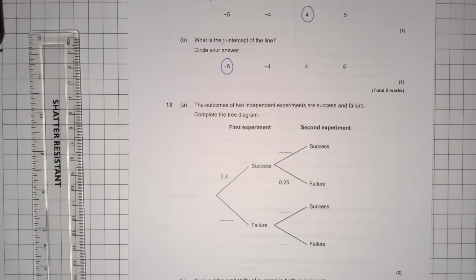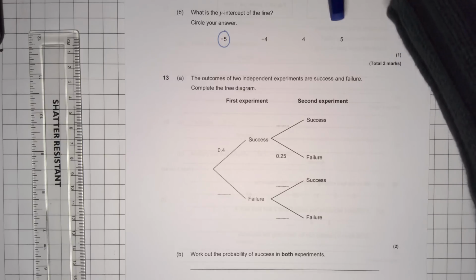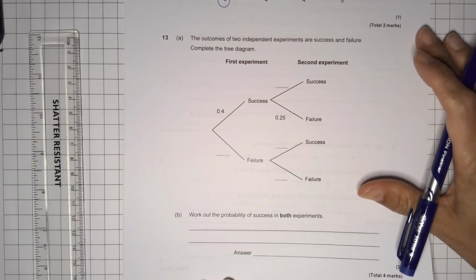That's just a thing of memory. Question 13 is a tree diagram. Just making some room up there so that we can fit this on.